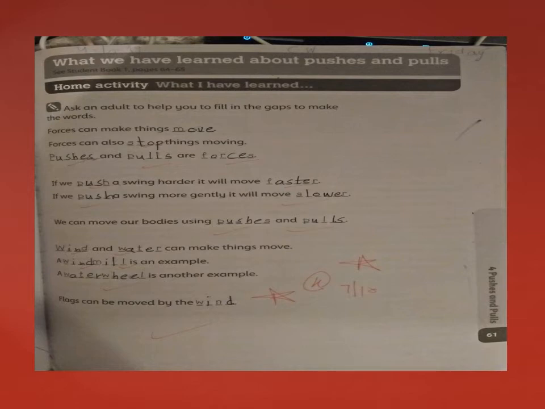Then a water wheel is another example. A water wheel is an example which moves with the water. Flags can be moved by the wind. It is obvious. This page is done. Now class, I am going to repeat the worksheets which we had done in our copies for you. So if you were absent and your worksheets are pasted, you can solve those worksheets.